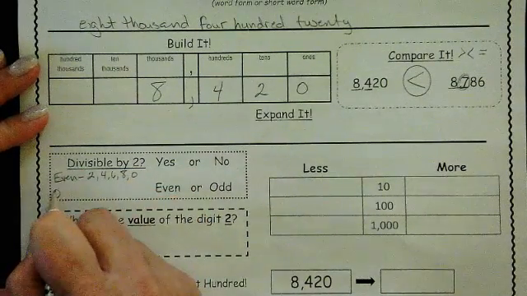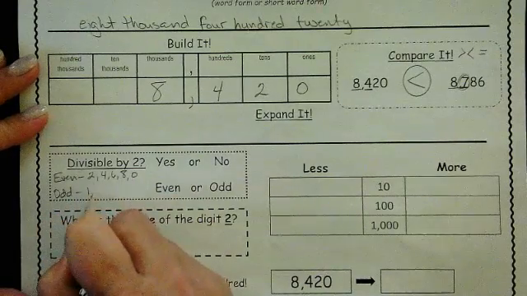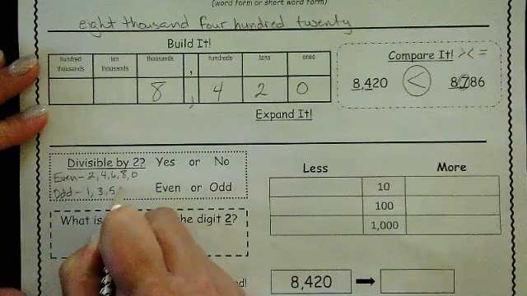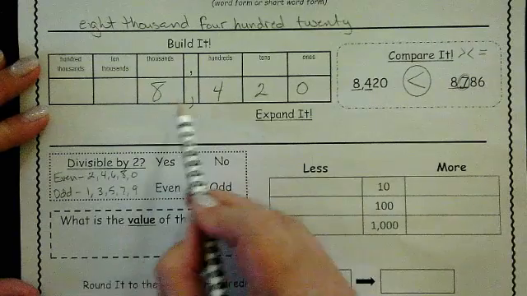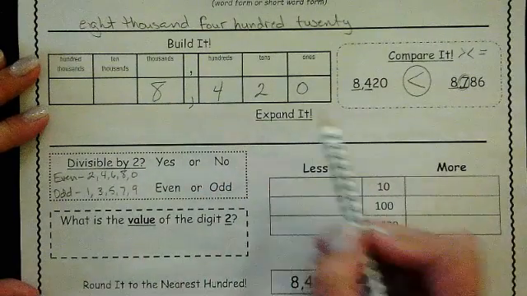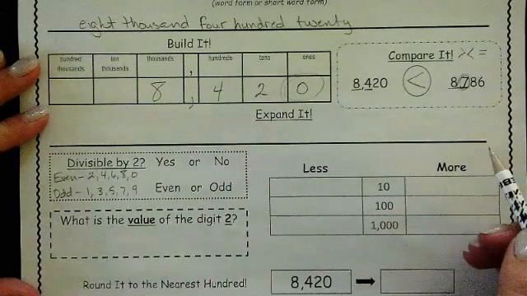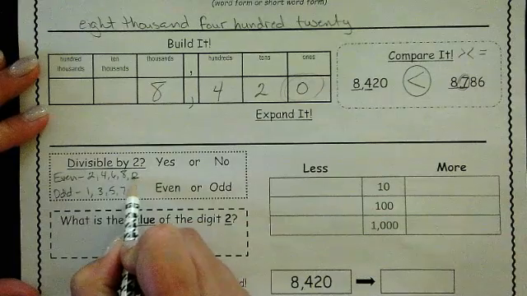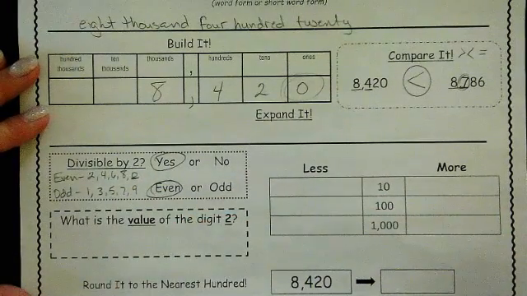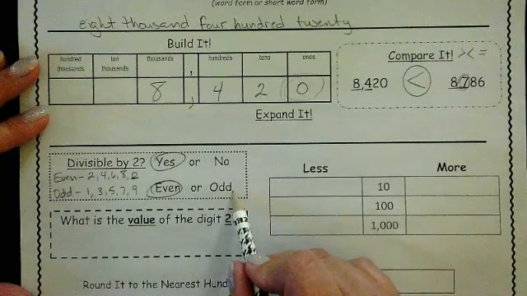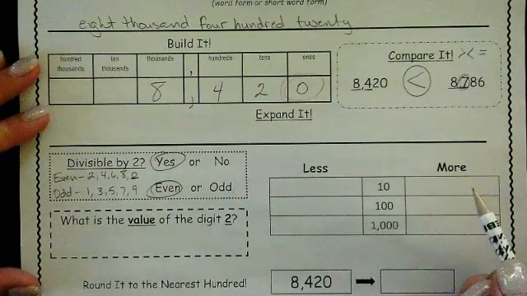And my odd numbers are 1, 3, 5, 7, and 9. So the number 8,420 ends in a 0. That means it's an even number. So yes, it is divisible by 2. If it's even, it is divisible by 2. If it is odd, it is not divisible by 2.